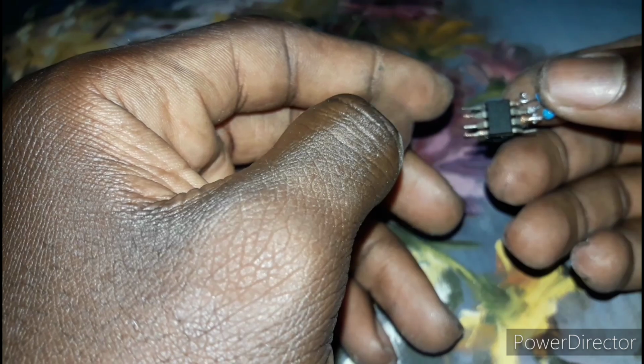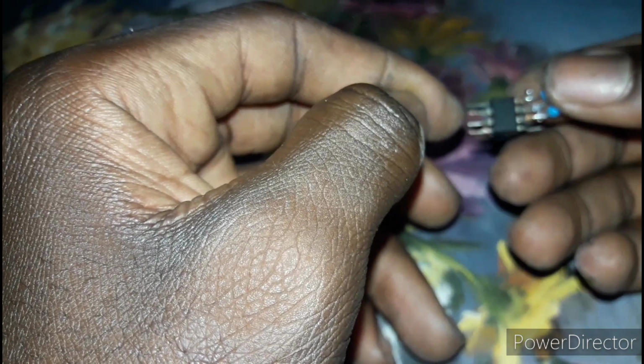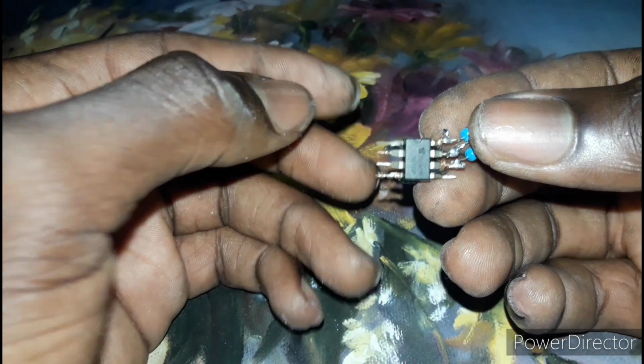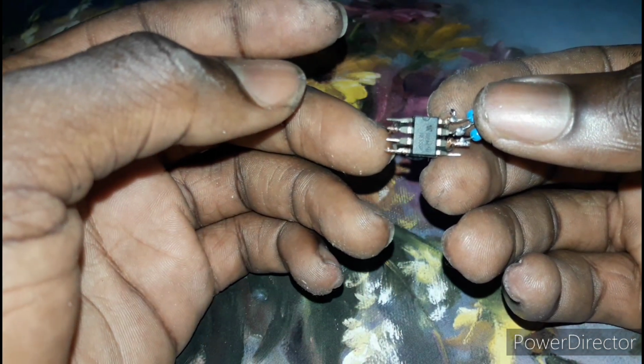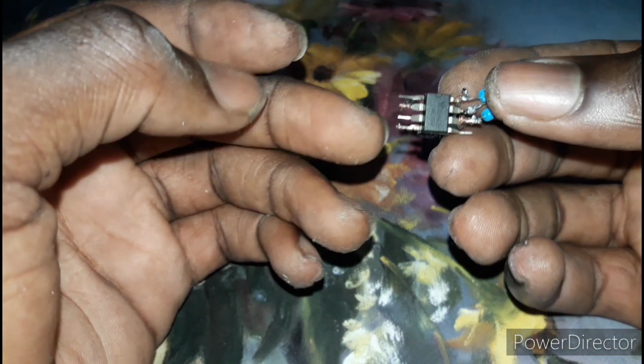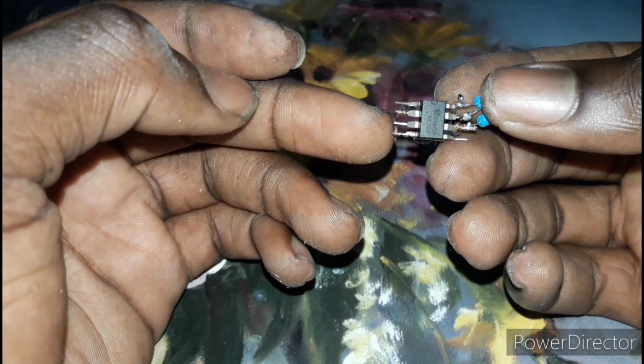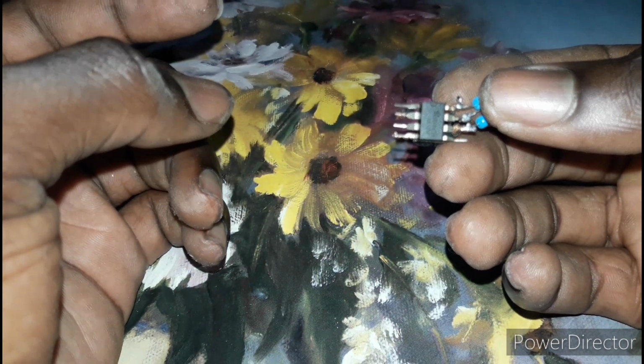Then we are going to put our capacitor to pin 1 and 2. The negative leg will be here and the positive leg will be in the middle, which is pin 2. As you can see, this is pin 2, this is pin 3, and this is pin 4. And pin 3 will be our output for the waveform. So then we can connect our battery here.